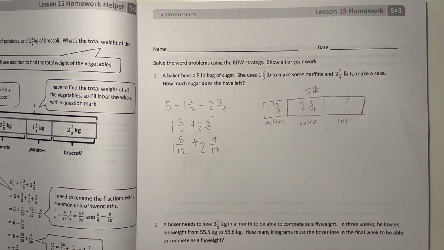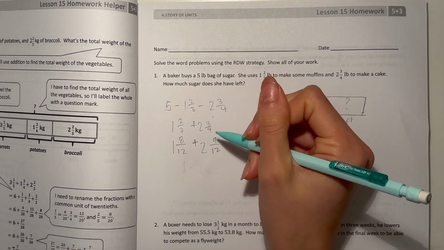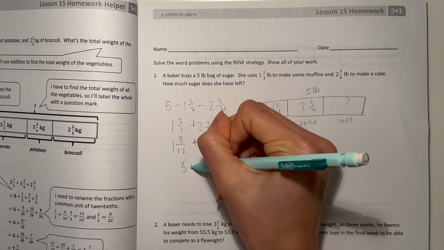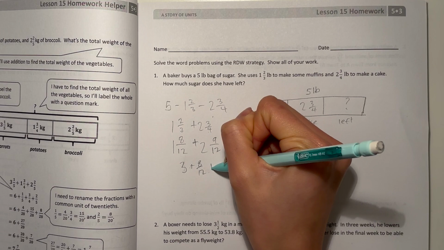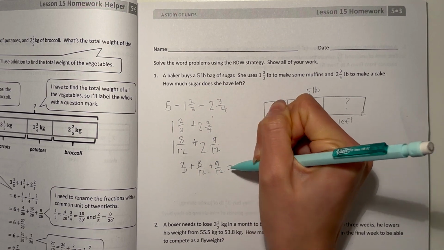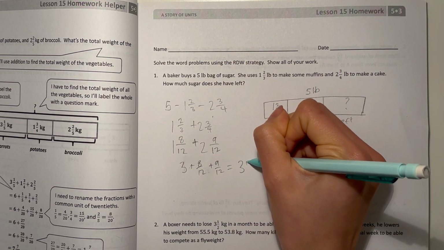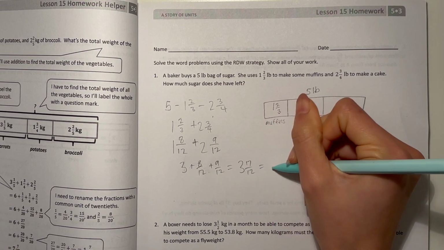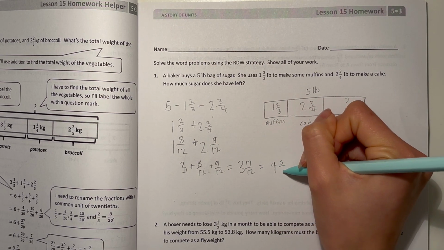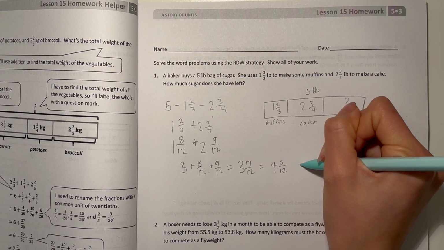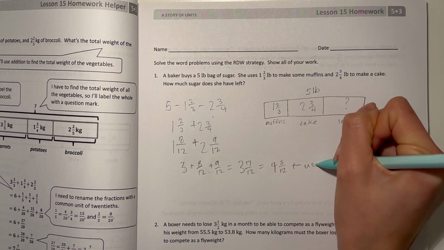Alright, 1 and 8/12 plus 2 and 9/12. 1 plus 2 is 3. So 3 plus 8/12 plus 9/12 equals 3 and 17/12, which is 4 and 5/12. So this is how much she used.